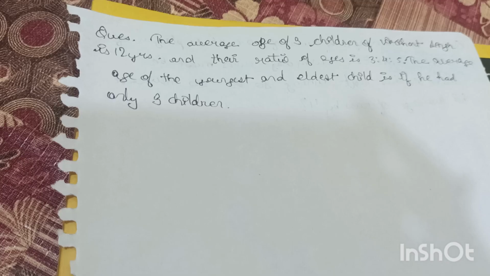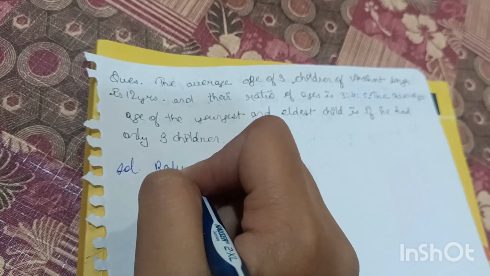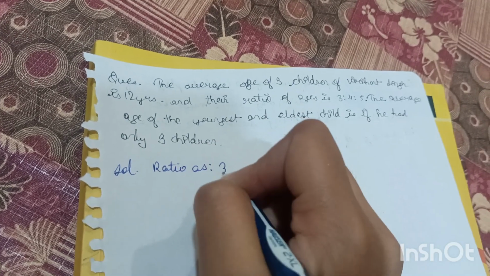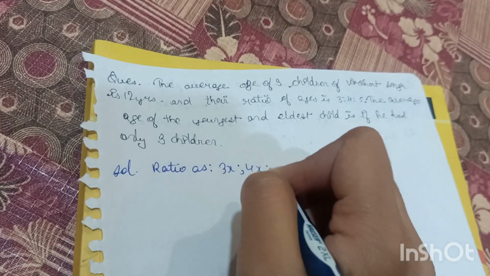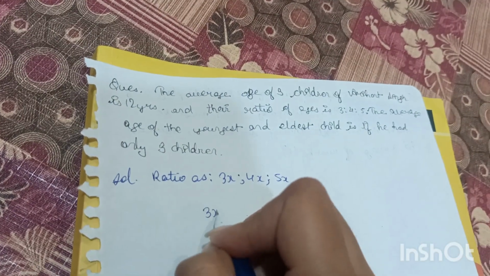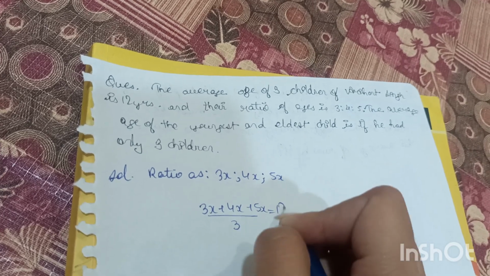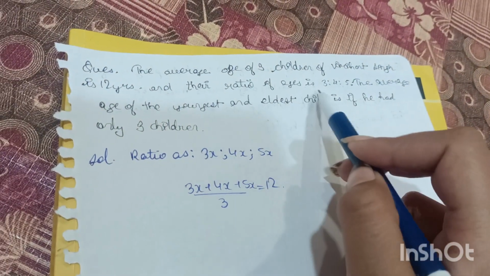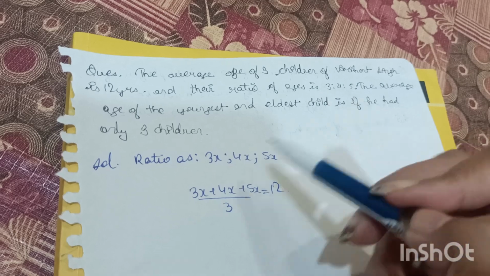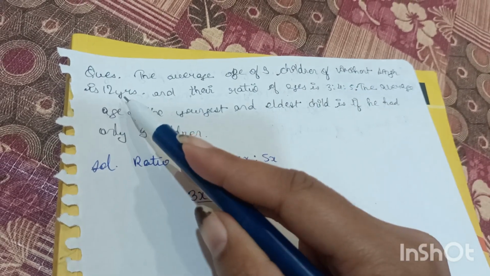So the next question is on your screen. You may solve it out. So in this question, let's take the ratios as 3x, 4x and 5x. Okay, so now if we add it, we'll get like this: 3x plus 4x plus 5x upon 3 equals 12x. How? Because we have been given the ages ratio as this, and how many children? There are 3 children and the average is this.